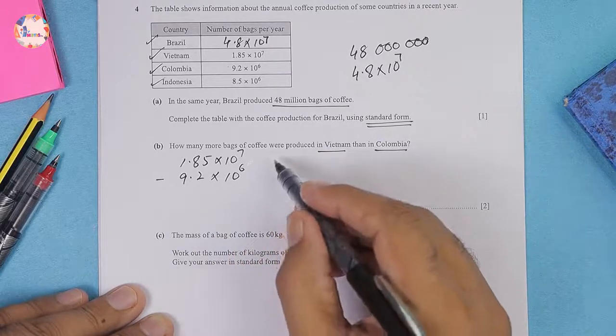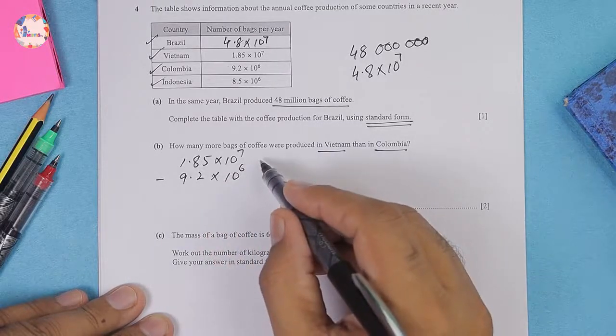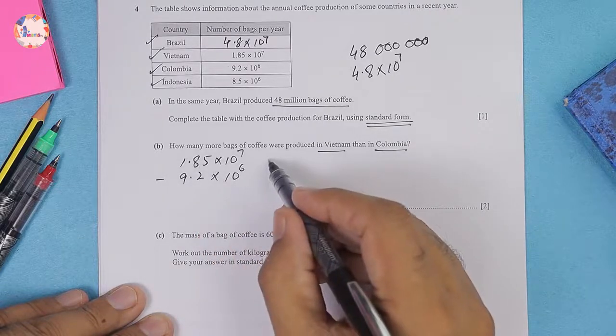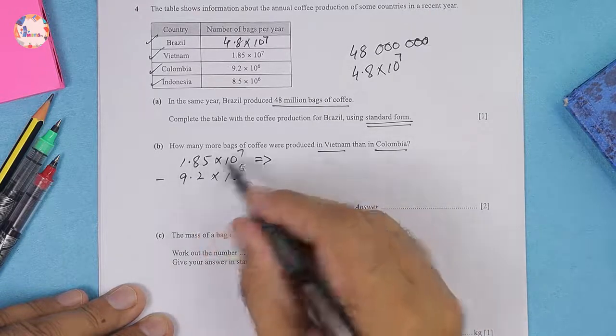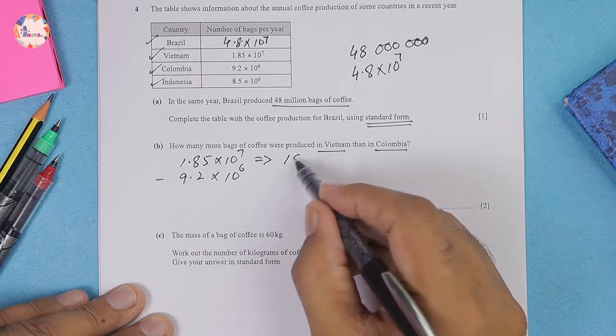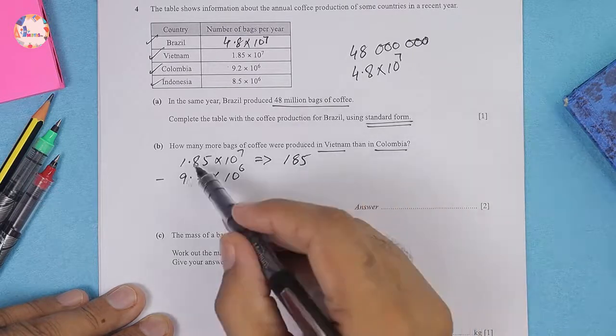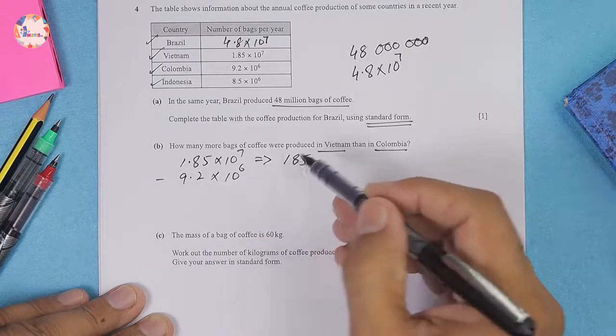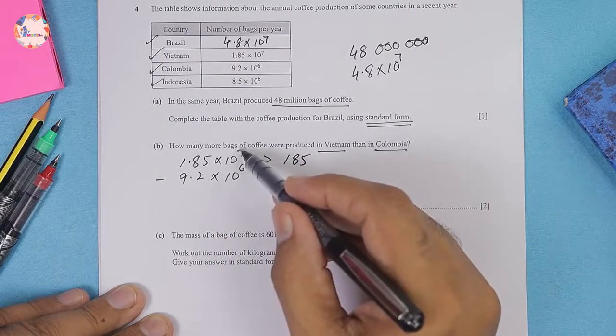For this, we will change them into ordinary numbers. So this will be 185. 2 digits we have already jumped, the decimal has jumped 2 digits, and 7 we have to take in total.